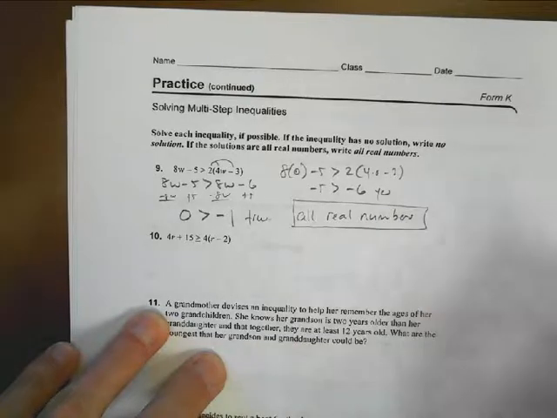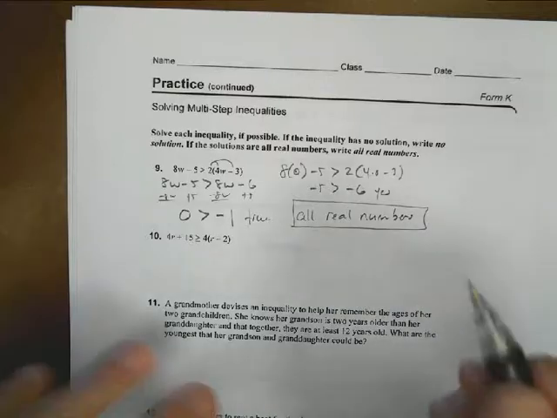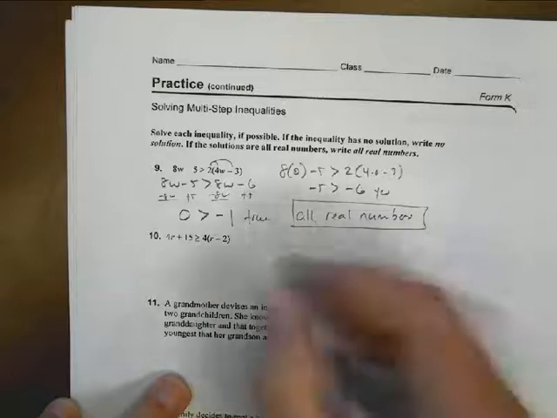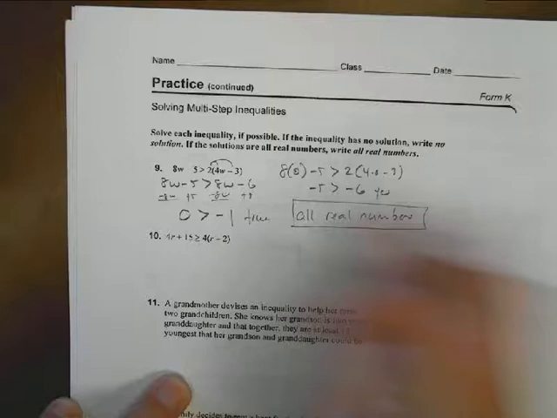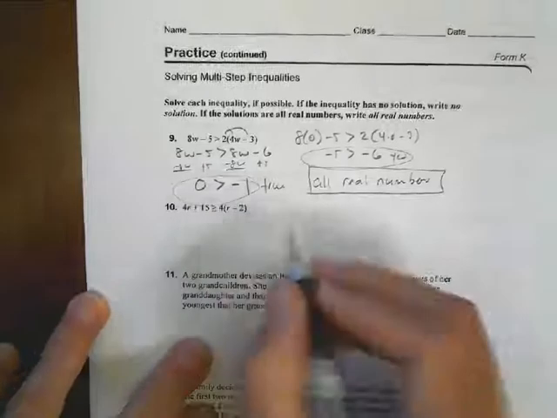So it sounded a little confusing at first, but it's good to plug a number in and say, well, why is it saying that? What does it mean? And the answer is, because it would work for all real numbers. It would actually work out to be something that makes sense. 0 is greater than negative 1. Even though we lost the variable, it's still a true statement.